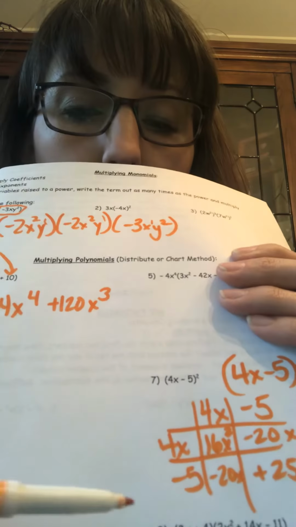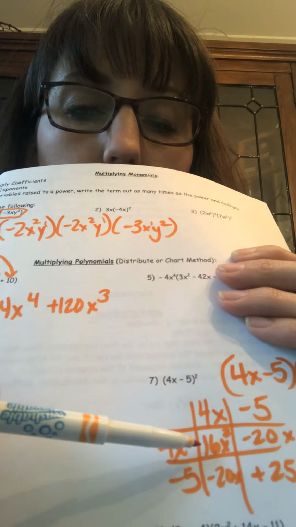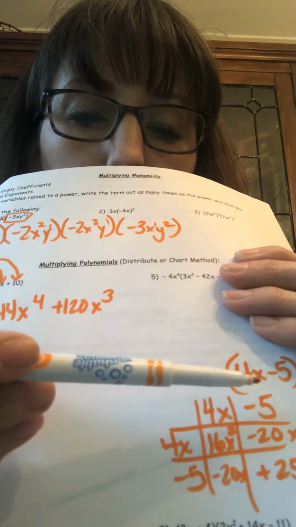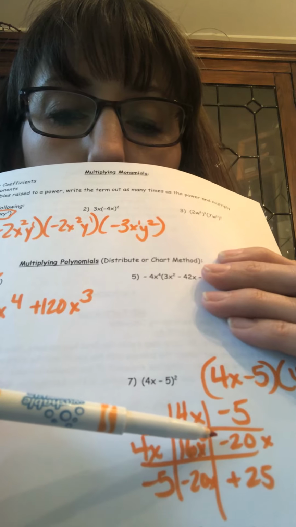I'm sorry. So this gives me 16x squared minus 20x minus 20x plus 25. So I multiply my outsides. My 4x and my 4x gave me 16x squared. My 4x and negative 5 gave me negative 20x.